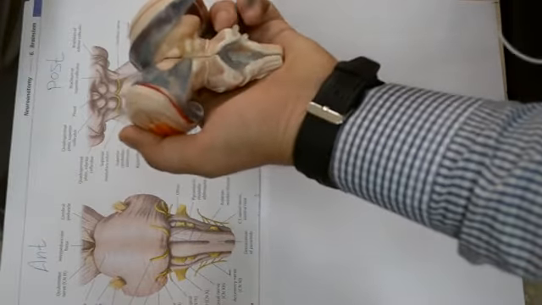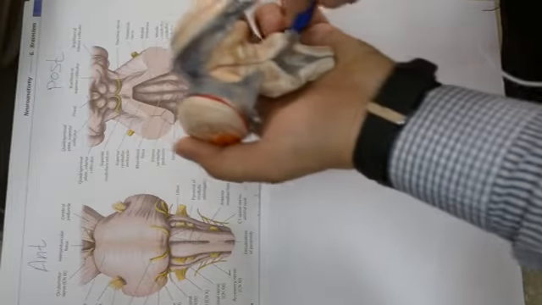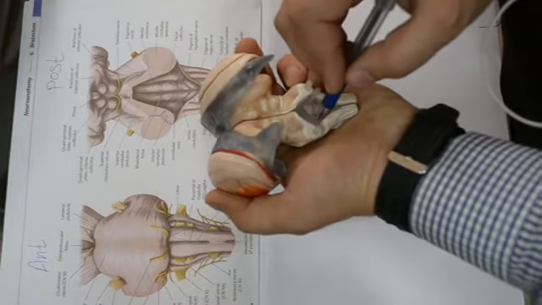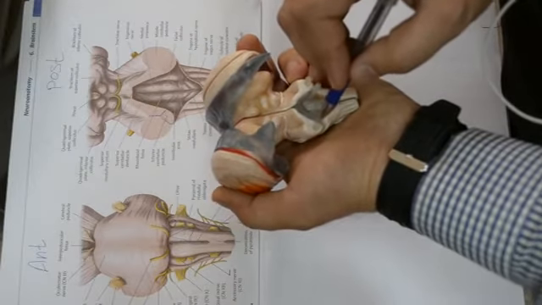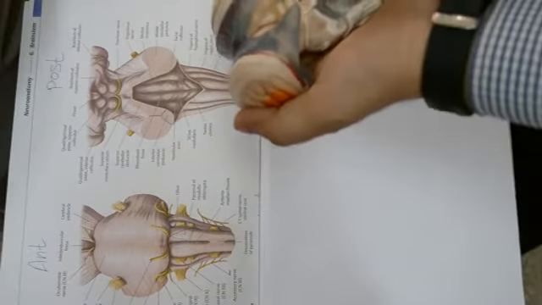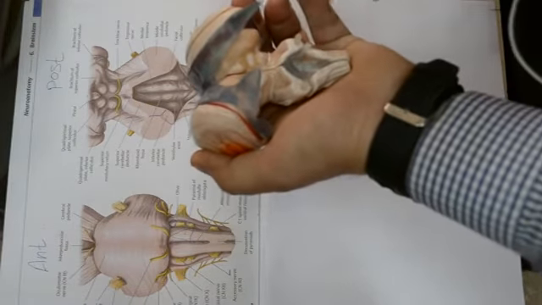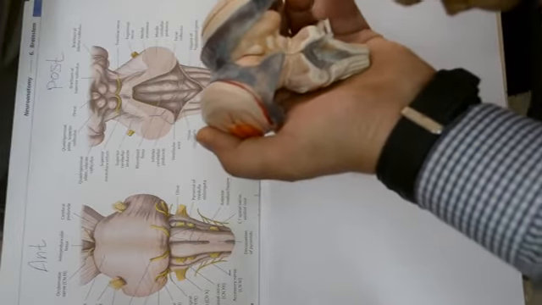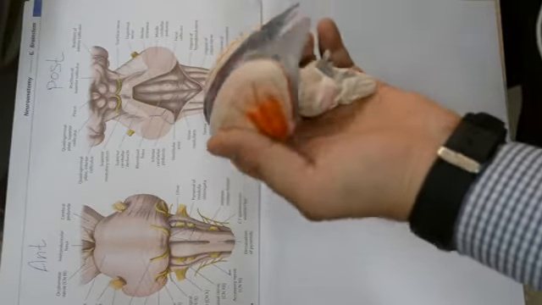The same in the model. This is the superior cerebellar peduncle, this is the inferior cerebellar peduncle, and the middle cerebellar peduncle. Also, this is the rhomboid fossa. There should be the fourth ventricle, which is located between the pons anteriorly and the cerebellum posteriorly.